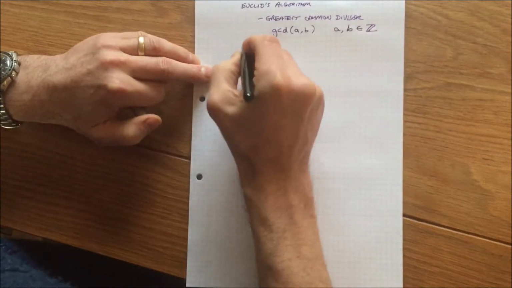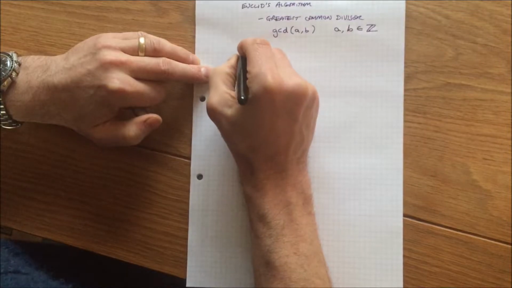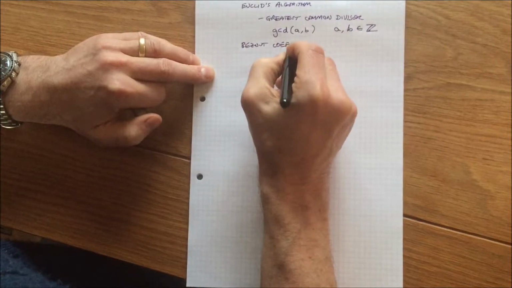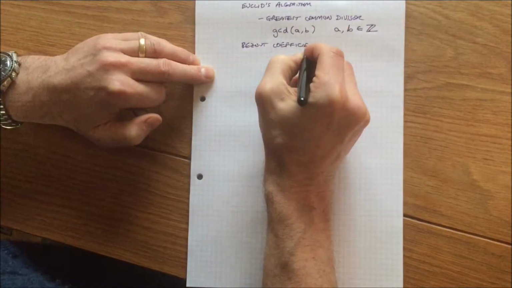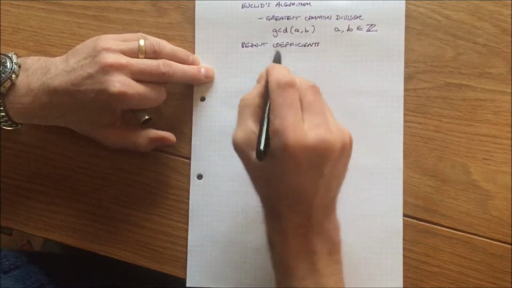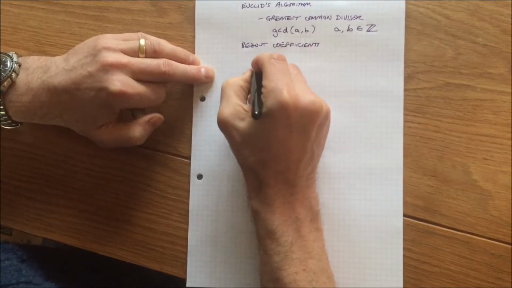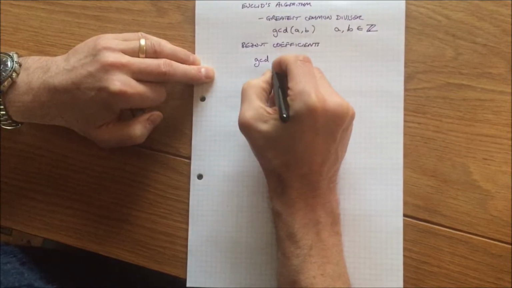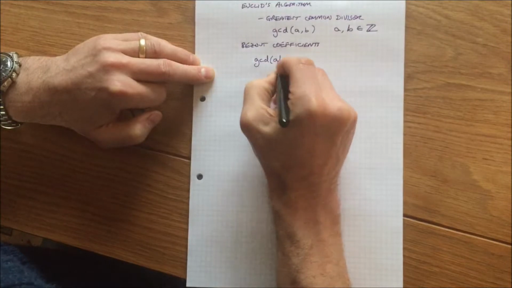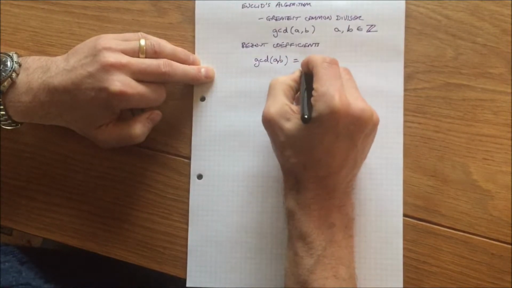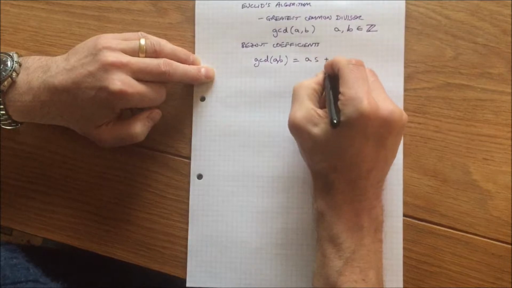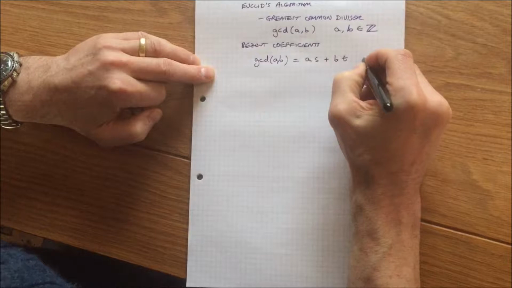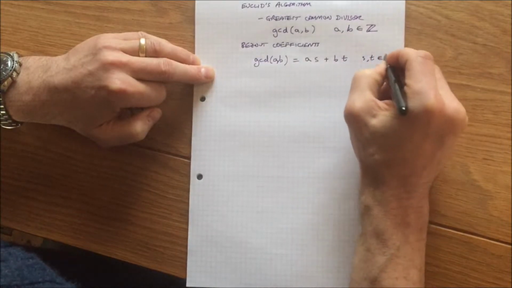In addition to that, I want to also show the Bézout coefficients. The Bézout coefficients allow us to write the GCD as a linear combination of the two initial numbers. GCD of A, B is equal to A times S plus B times T, and S and T are also integers.